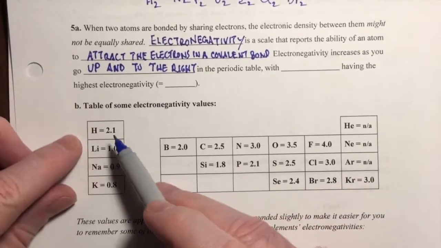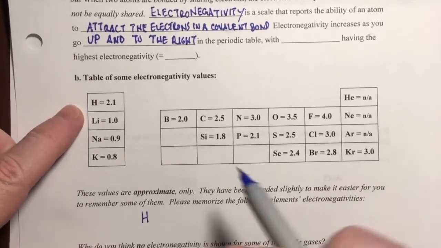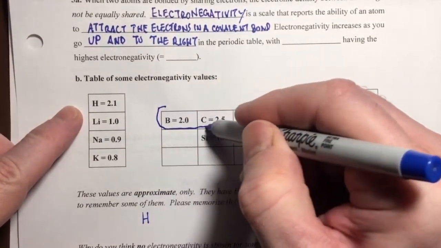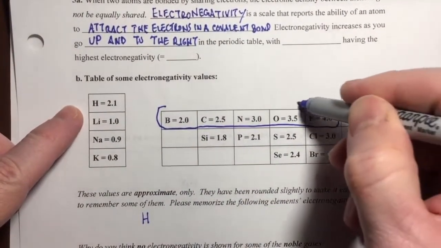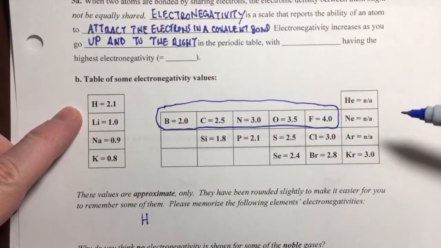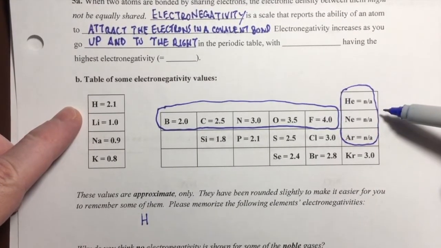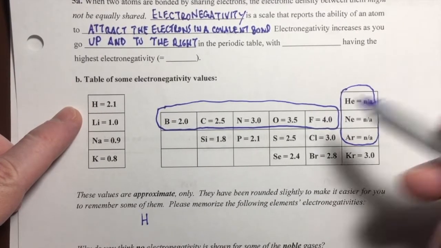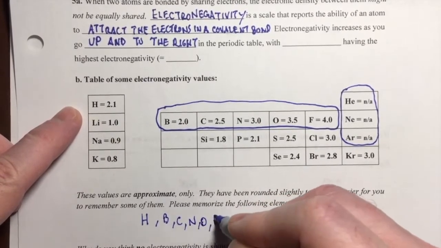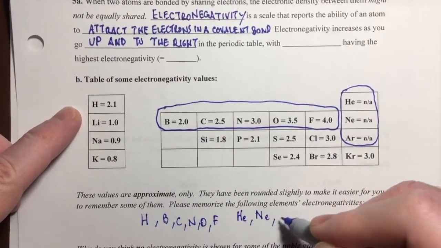The first one is hydrogen. I would expect you to know the electronegativity value for hydrogen. And then this row right here. I would expect you to know those: boron, carbon, nitrogen, oxygen, and fluorine. And then I would expect you to know that the first three noble gases do not have an electronegativity because they do not form bonds. So we've got hydrogen, boron, carbon, nitrogen, oxygen, fluorine, and then helium, neon, and argon.